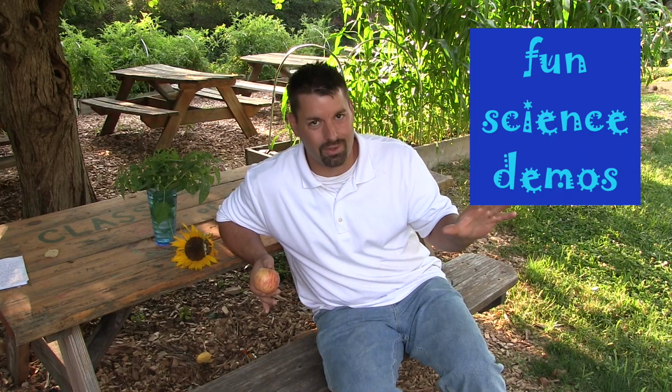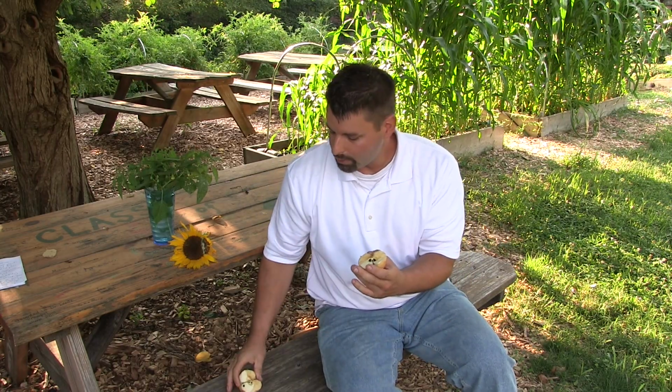I'm sitting in a garden, and that garden is in a school. More about that later. Let's start with this. This is an apple. So I'm going to split this apple open so we can see what's inside. Here we go. And what do we find?